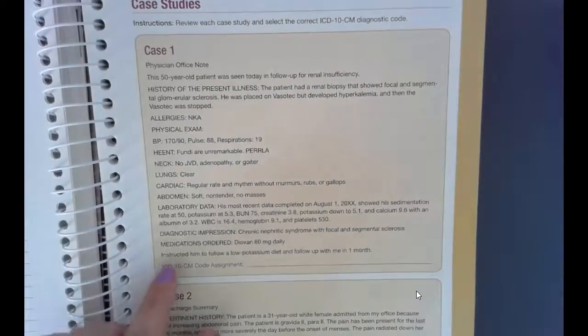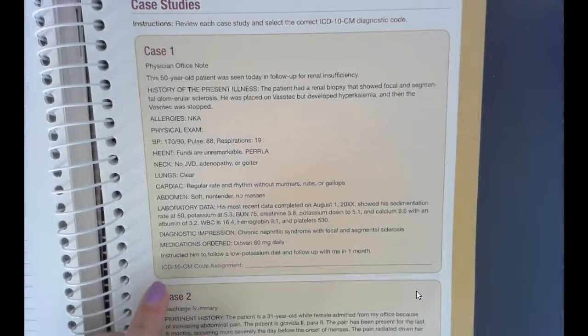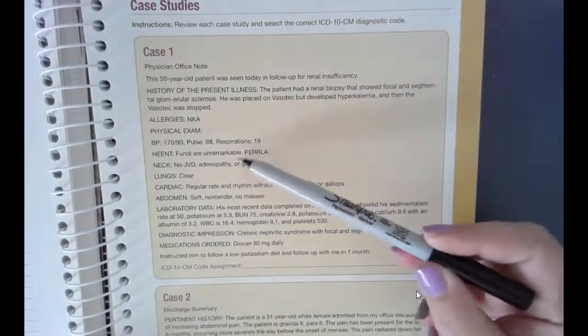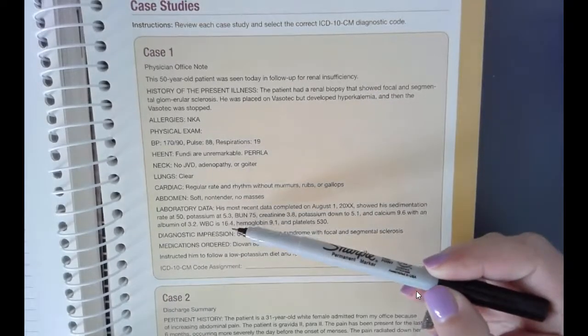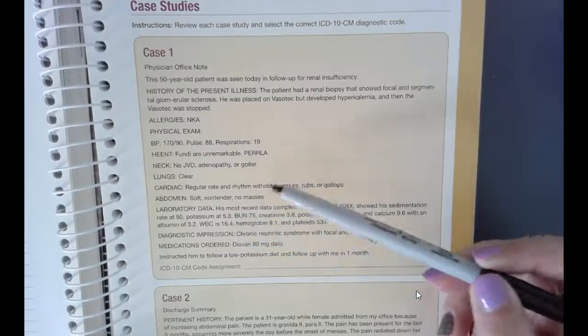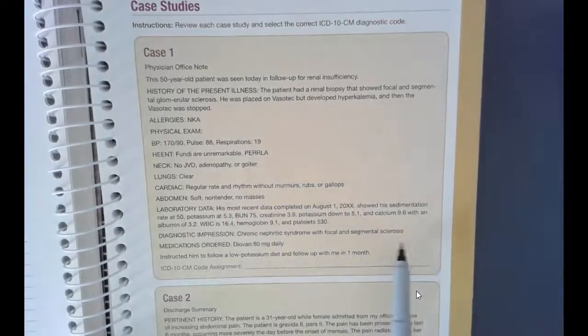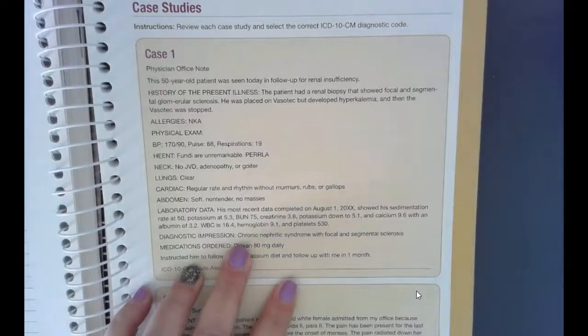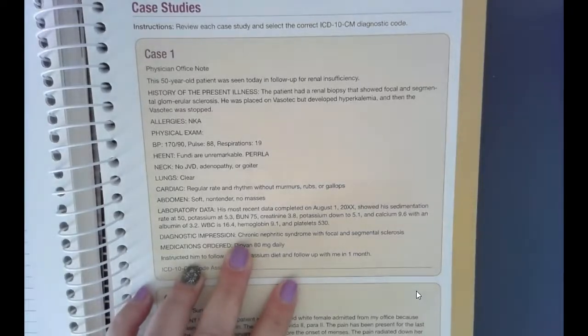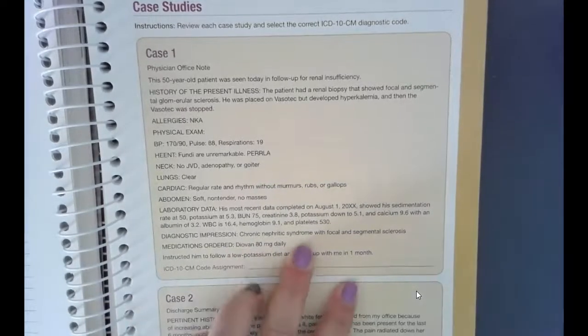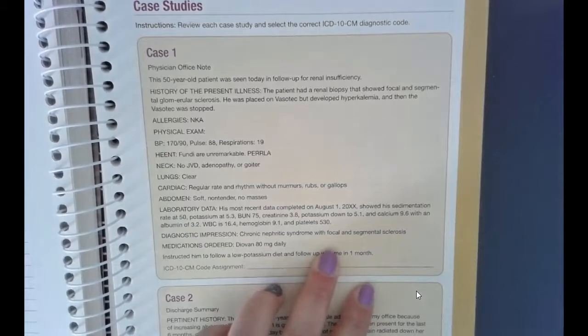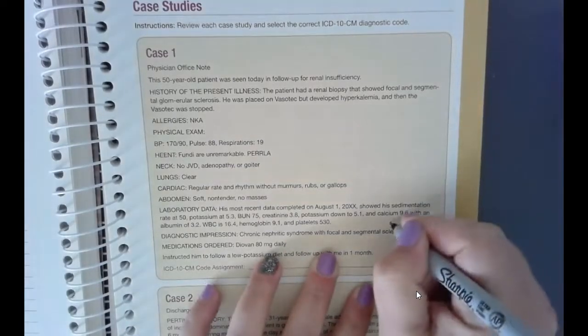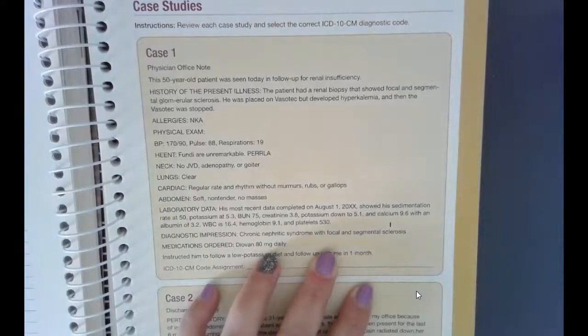So, he has all kinds of other stuff here. Let's see what else is important. Lab data. Okay, so his diagnostic impression is chronic nephritic syndrome with focal and segmental sclerosis. So that's what we're going to look up. We're going to look up sclerosis first, and then focal, and then segmental.